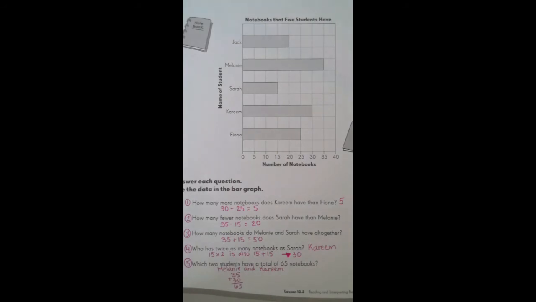How many more notebooks does Kareem have than Fiona? Kareem has 30 notebooks. Fiona has 25. 30 minus 25 equals 5. So Kareem has 5 more notebooks than Fiona.